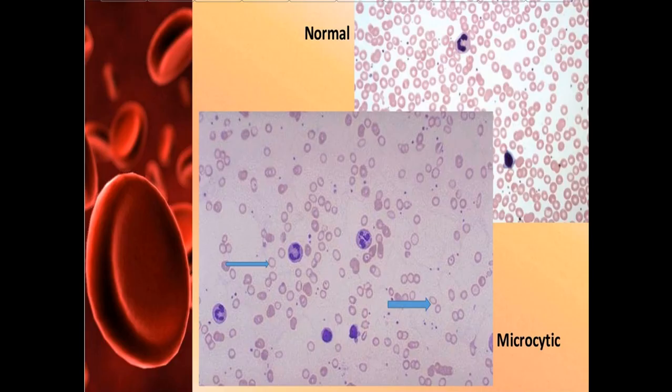You can see here normal versus microcytic morphology, and in microcytic the arrows indicate that there is a central pallor zone, and the cells are smaller in size as compared to the normal one.